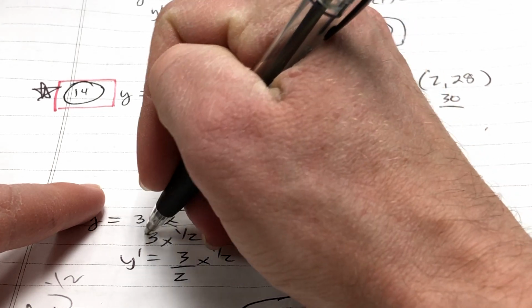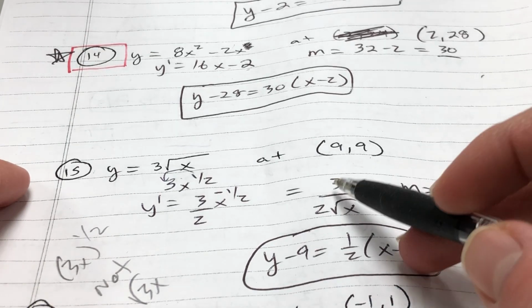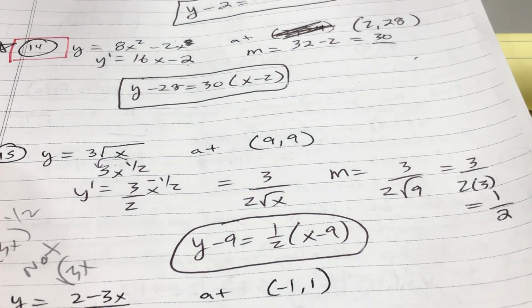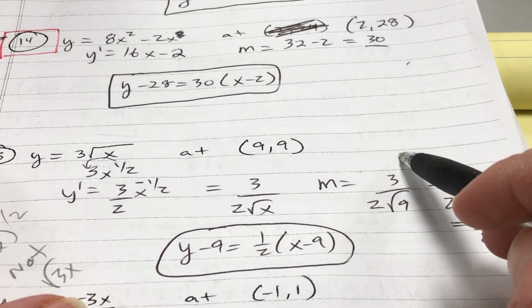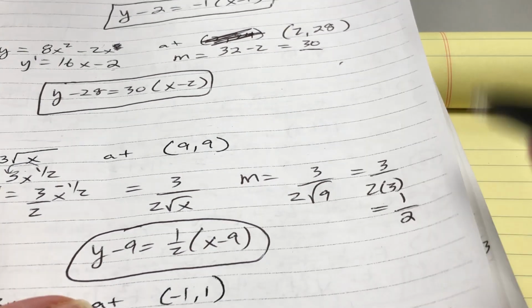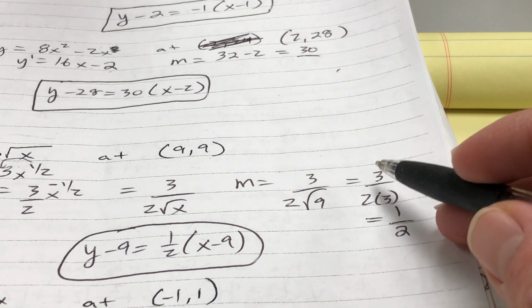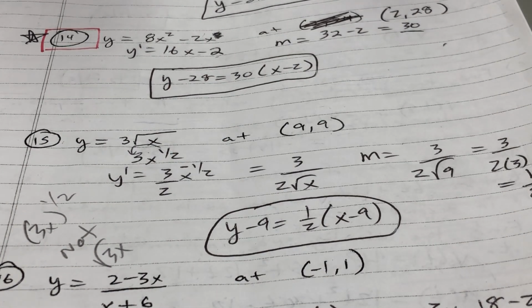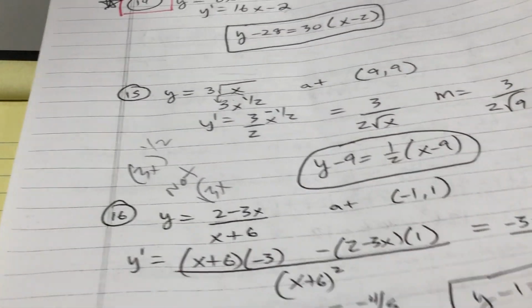I'm going to bring down the power. That's 3/2, so 1 power less. So that's the general derivative, which is 3 over 2 times the square root of x. I'm going to leave it in that form because I'm going to plug 9 in for x. 3 over 2 times the square root of 9. The square root of 9 is 3. 2 times 3 is 6. 3 over 6 is 1/2. The slope of the tangent line to the curve at the point (9, 9) is 1/2. So y minus 9 is equal to 1/2 times x minus 9. That one is not too bad.